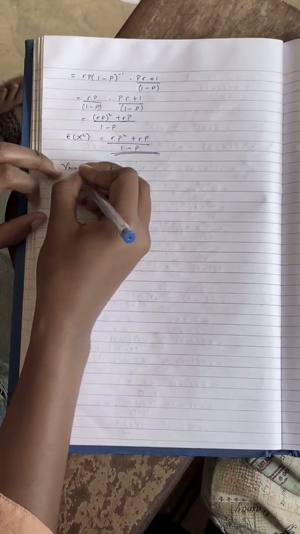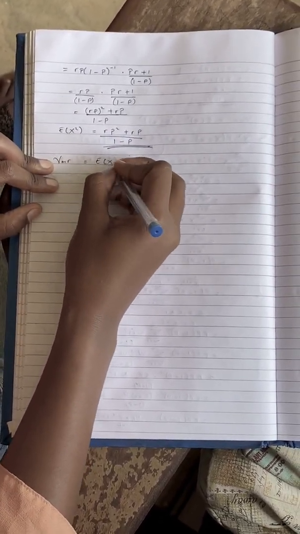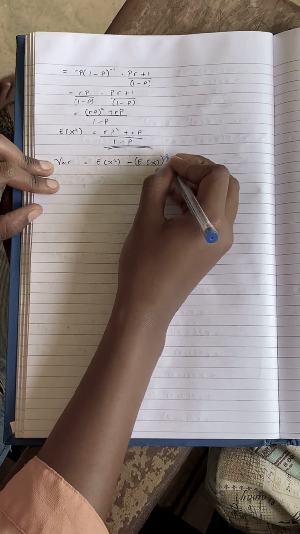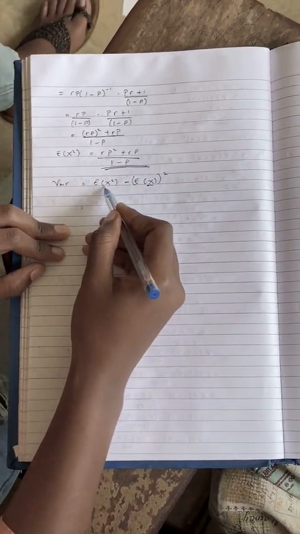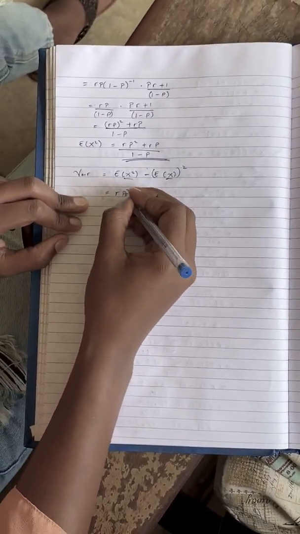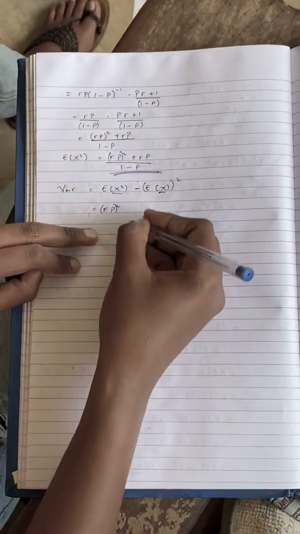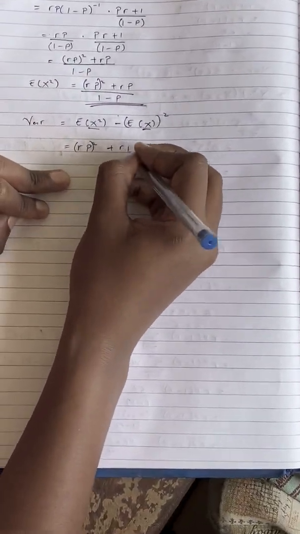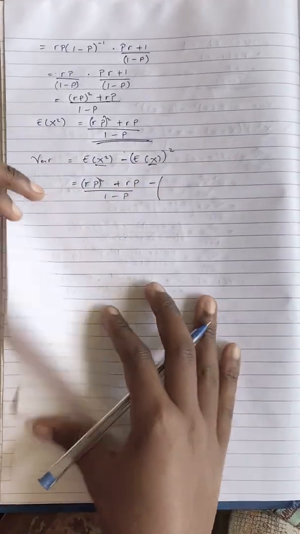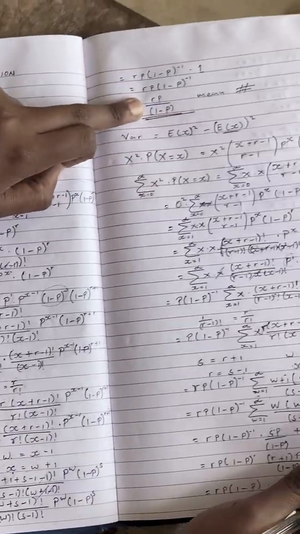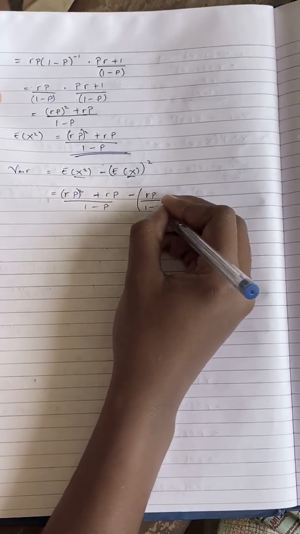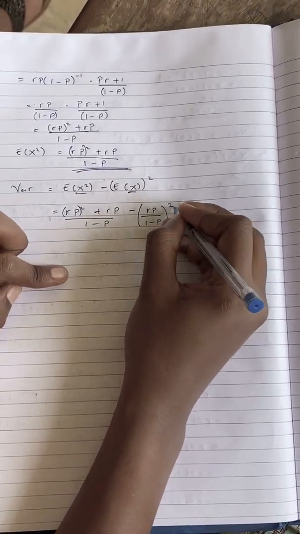Remember, we are looking for variance, which is E of X squared minus E of X, the whole thing squared. Remember, we already have this, and then we also have this, so it's a matter of subtracting. So it will be r squared, this whole thing is squared, then plus rp out of 1 minus p, then minus our mean, which was rp out of 1 minus p, the whole thing squared.